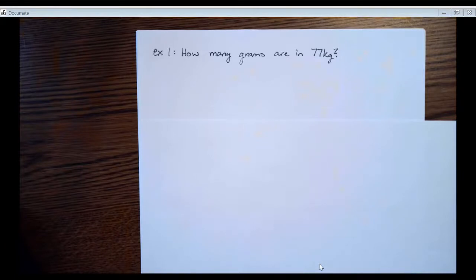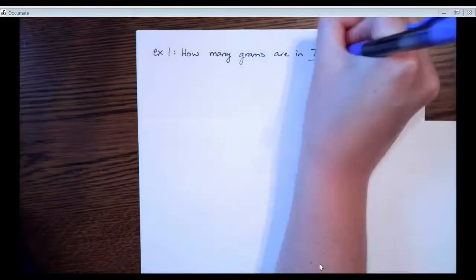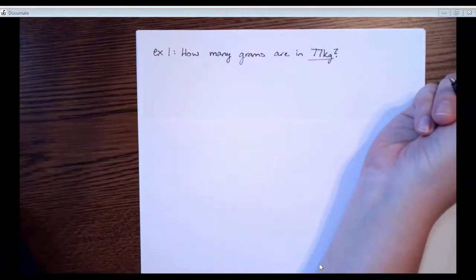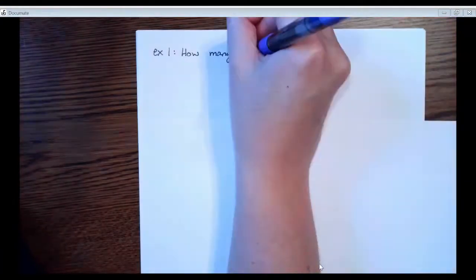The first thing we want to do is underline our given, which is going to be that 77 kilograms. And then we're going to circle what we were being asked to find, which in this case is the grams.